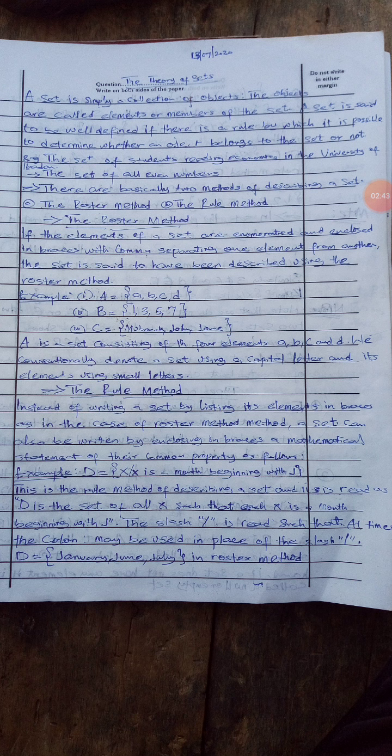Another one, look at it now, D. If we are to use the roster method to interpret what this rule method is saying here, it means that D equals months that begin with J. Example, D equals {January, June, July}. That is what it means just in roster method.